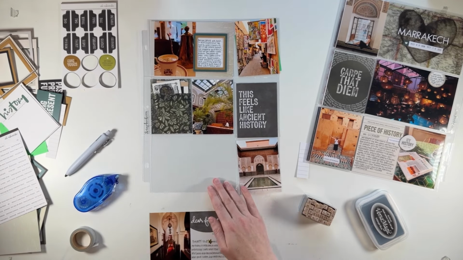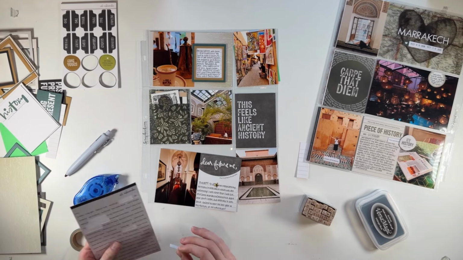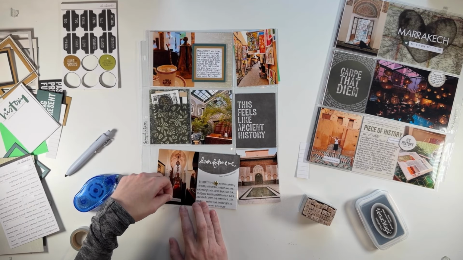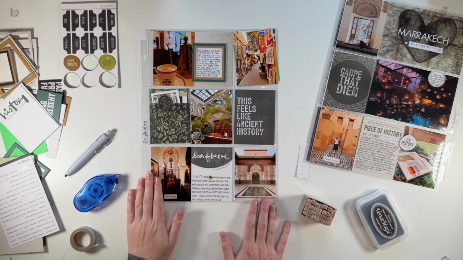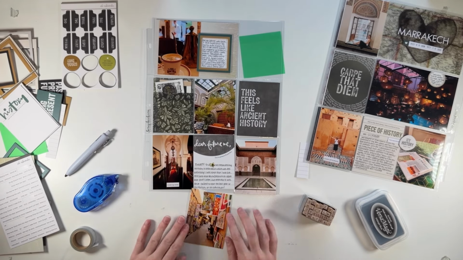And that is a great way to be flexible, that you can always put two 3x4s in a 4x6 pocket if you need to. You just can't really go the other way. I guess you can and crop it in half, but it's just not the same look.